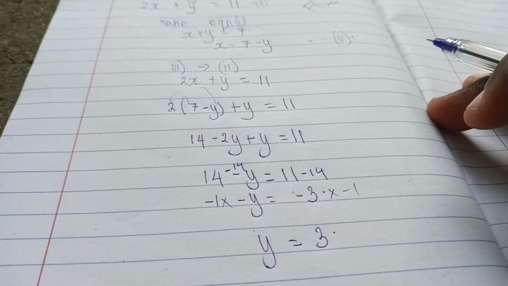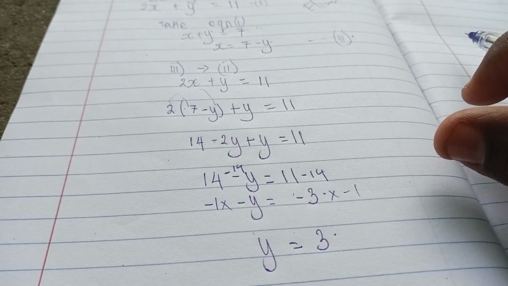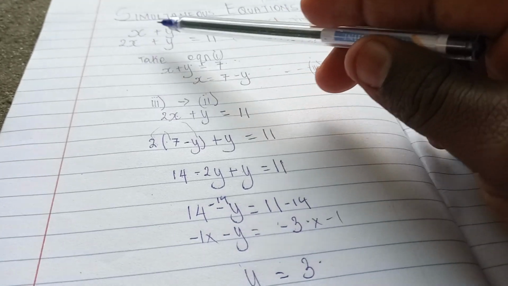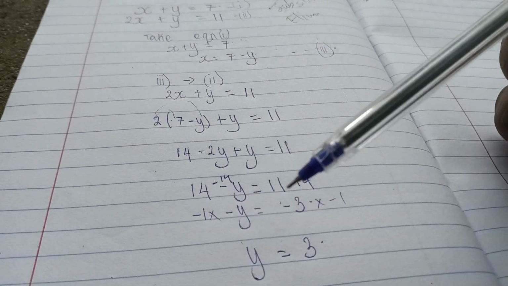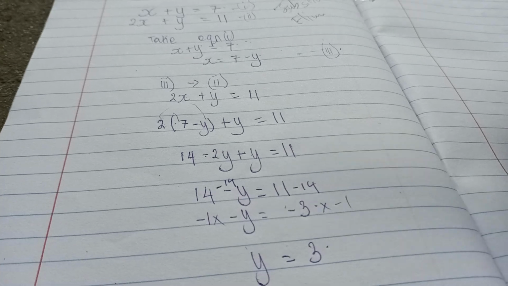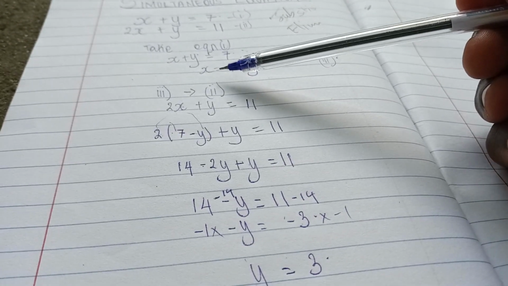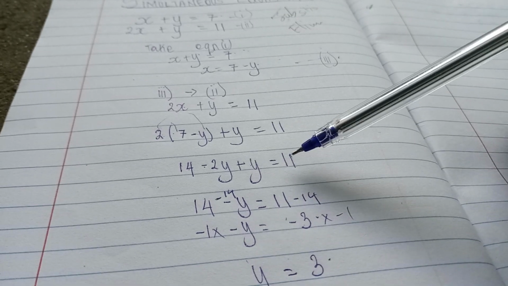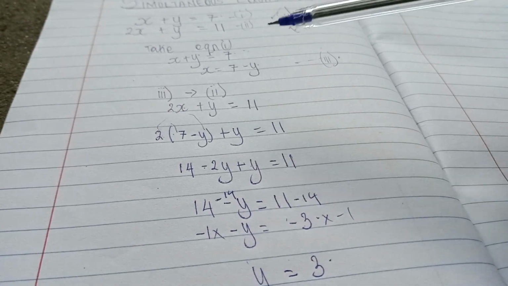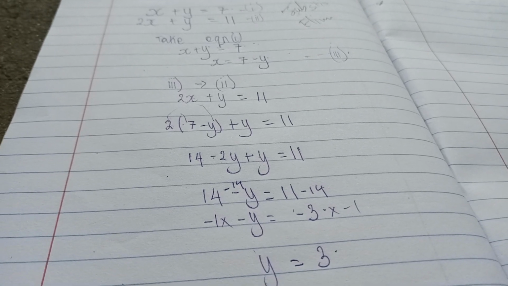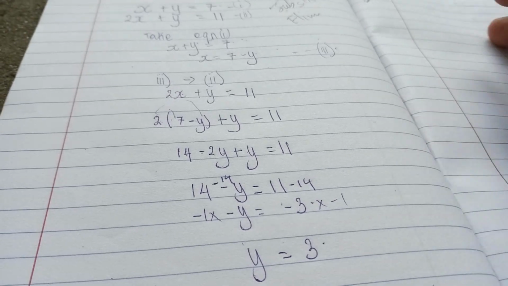Now we have the value of y, but we also need the value of x because our equation has two unknowns, x and y. So we have the value of y. How do we get the value of x? Ta-da! Equation 3. It's clear: x equals 7 minus y. You can use any equation, equation 1 or equation 2, but I prefer equation 3 because it's straightforward.